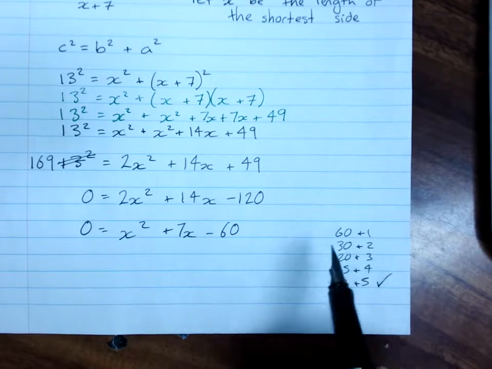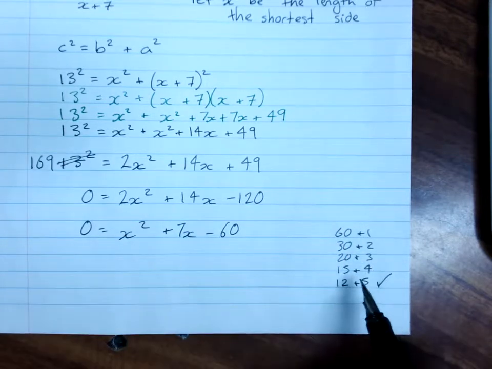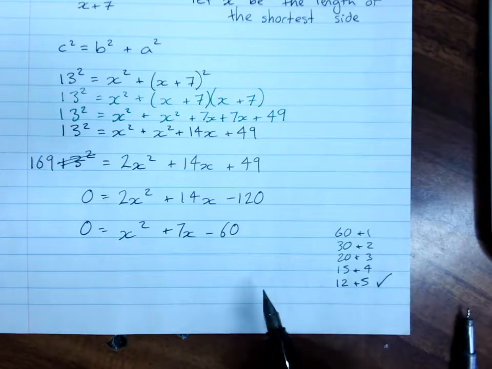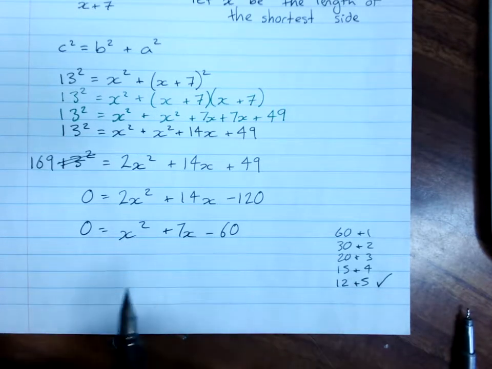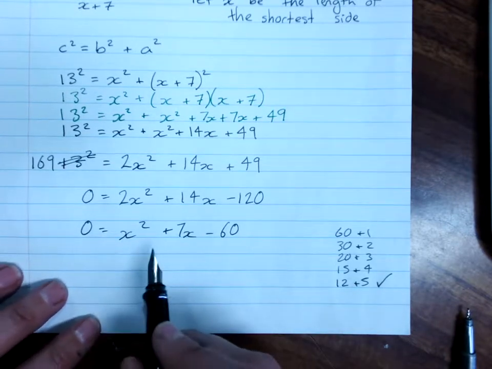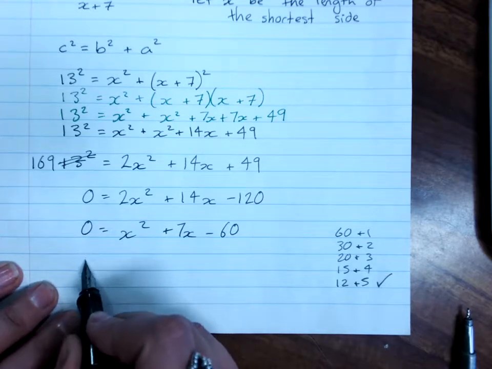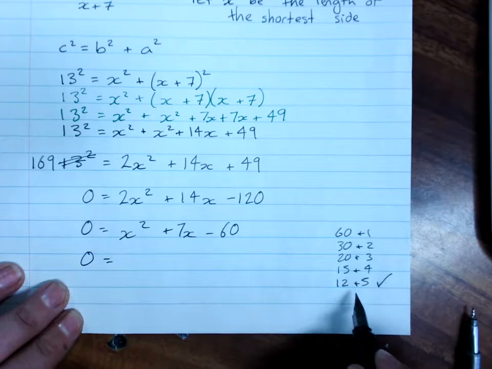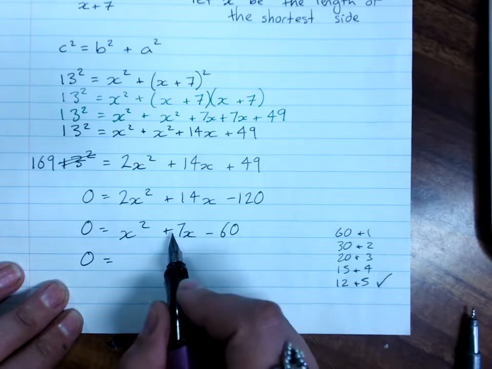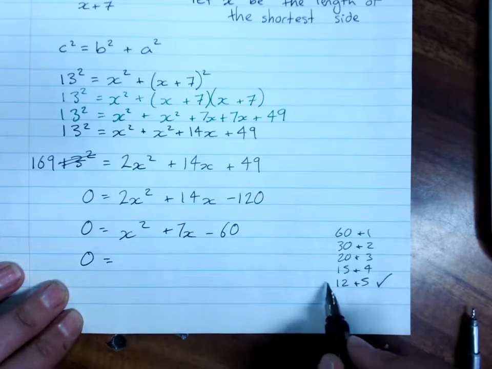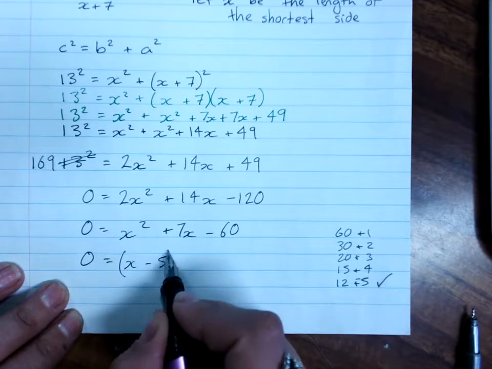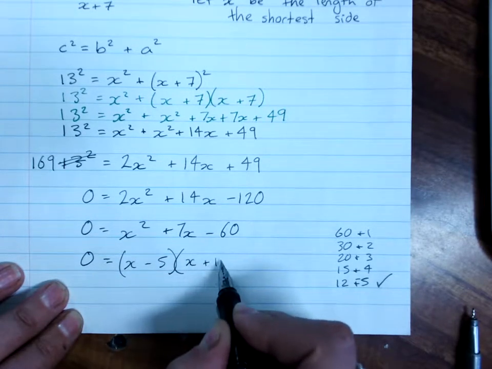Now obviously, you don't need to work your way through all of these. You can start at, oh hang on, it's obviously 5 and 12. I'm just being methodical or taking my time. So that is 0 equals, oh now hang on a sec, which one is negative? I need a positive middle term, that means the largest one is positive, so that's a negative 5. x minus 5, x plus 12.